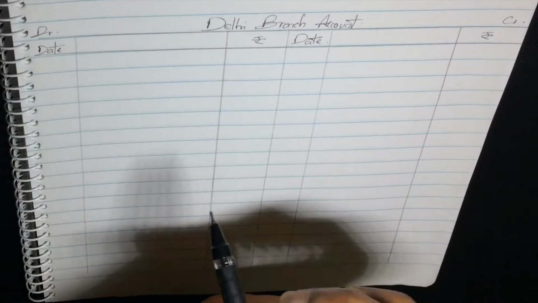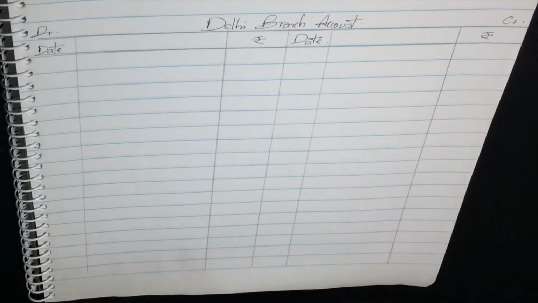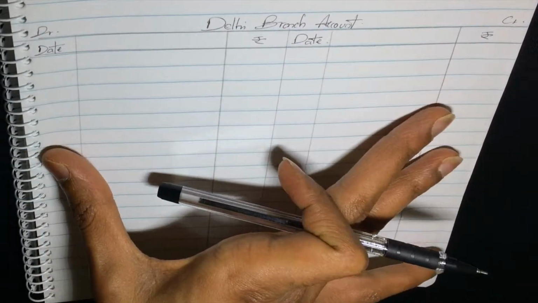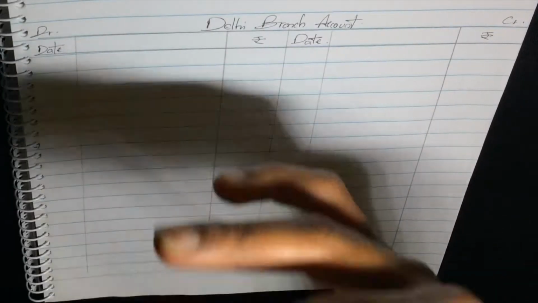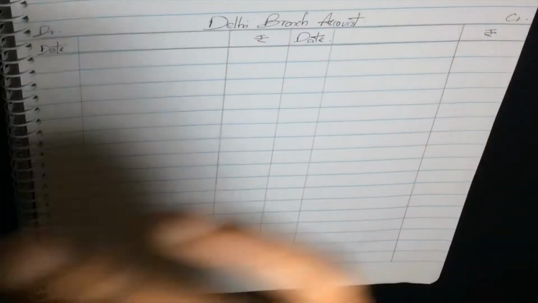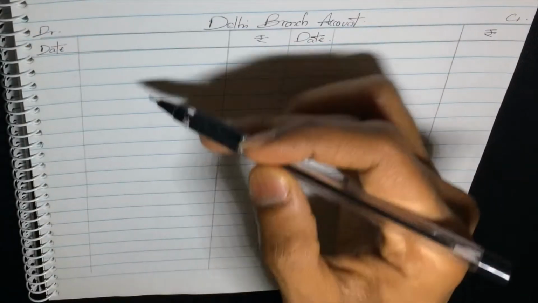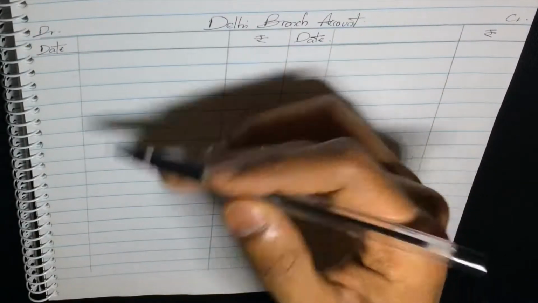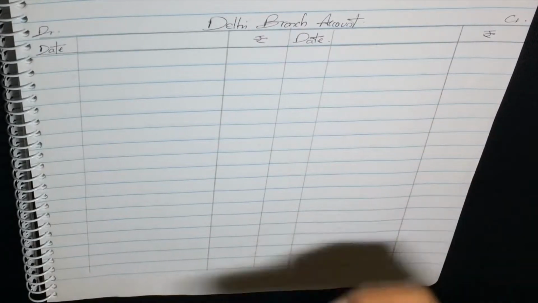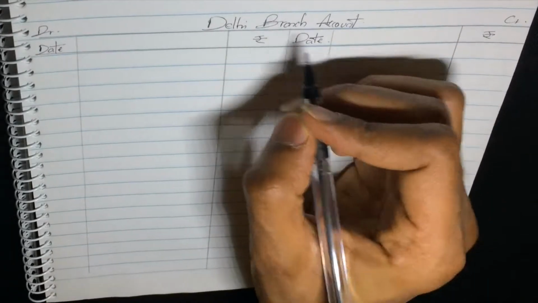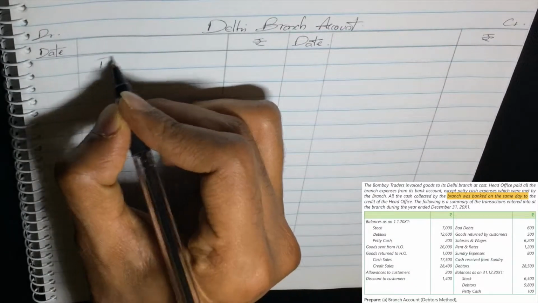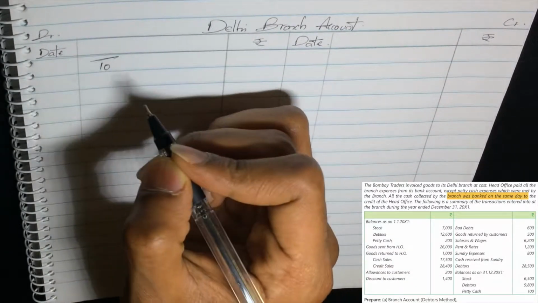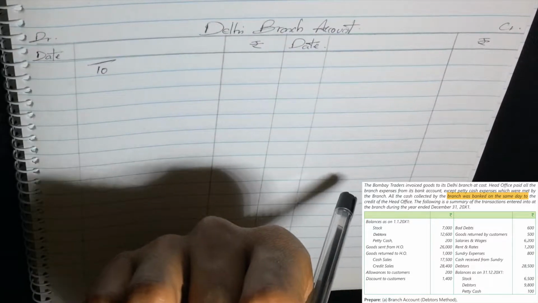So this is how we'll prepare the branch account. This is obviously in the books of the head office, right? So the branch is a debtor to the head office. Whatever the branch receives from the head office will increase the debt of the branch to the head office. So all those things will be coming on the debit side. And on the credit side, we'll enter all those things which will reduce the debt of the branch. So the way we start is we'll first write down the balances that have been brought forward from the previous accounting period.